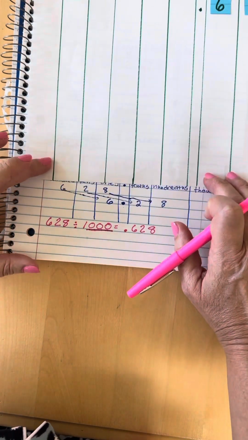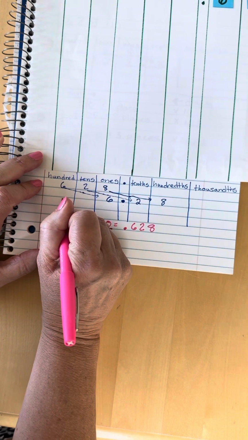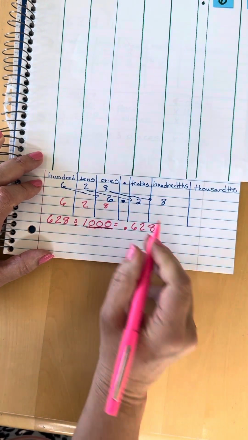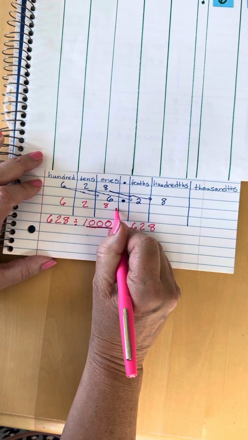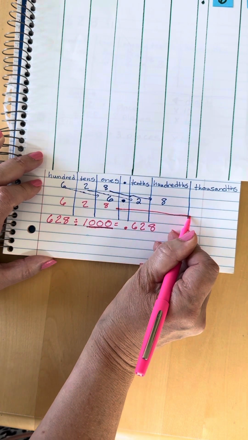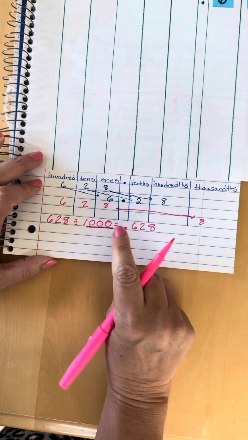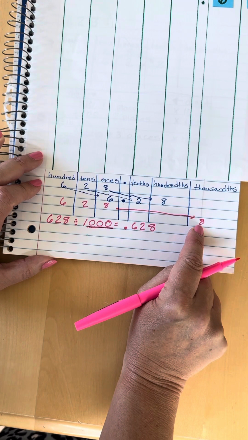When we look at it on the place value chart, let's go ahead and take it up here. And we put the 628 in the place value chart. The 8 moved, so we use arrows because we don't have little tiles to move around. So we take our 8 and we use an arrow to show how we're moving it all the way over to the thousandths place. That was our 1, 2, 3 places.